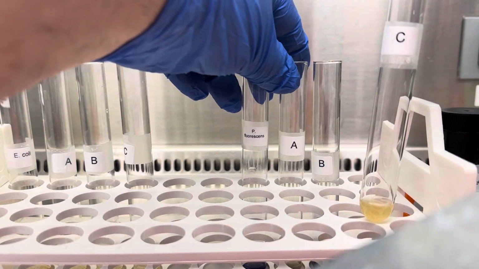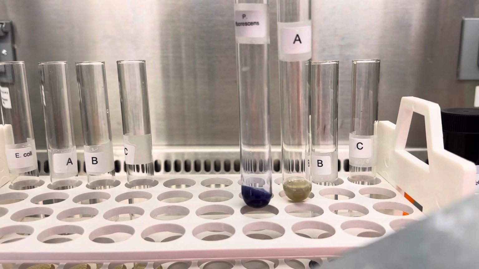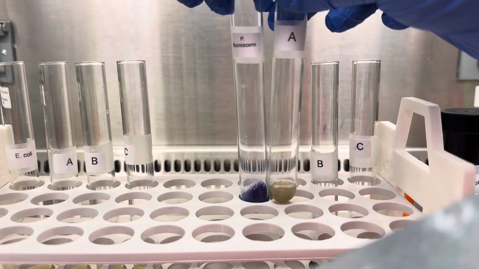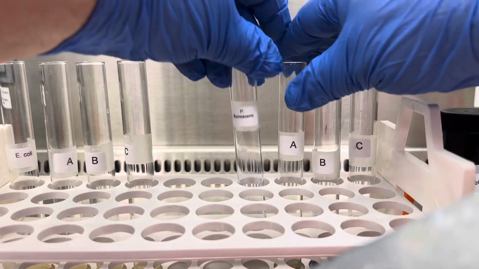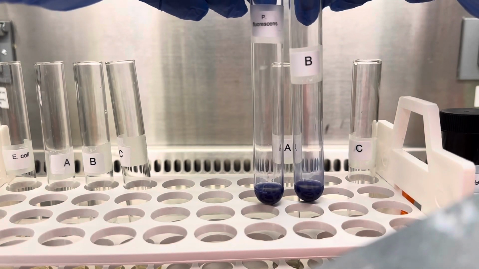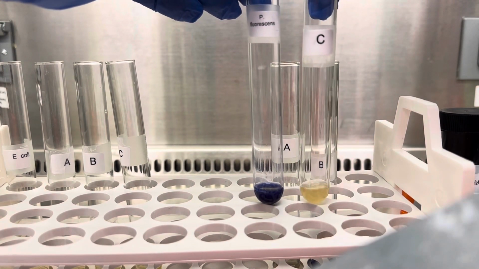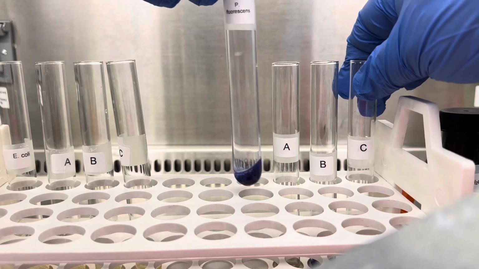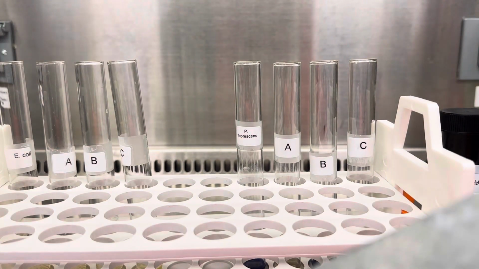So again, just to go through all the samples again, A is negative, B is positive, and C is also negative. So this is what you would see if you got to finish the experiment. And those are again tests that we use to identify different types of bacteria.